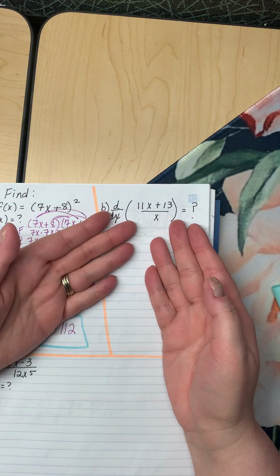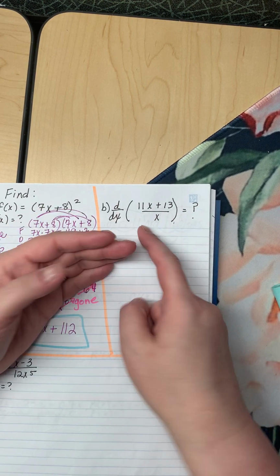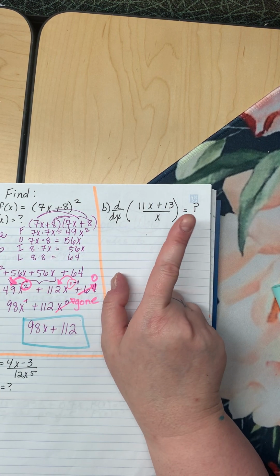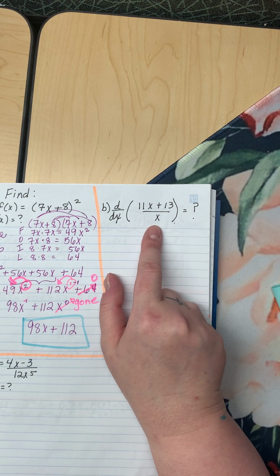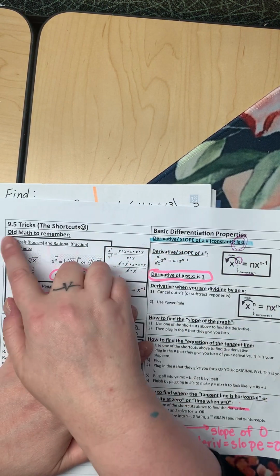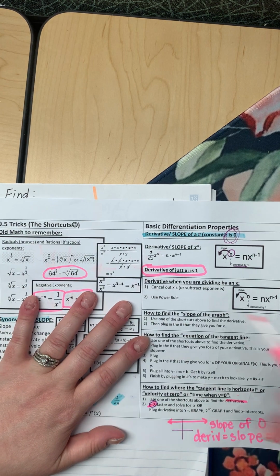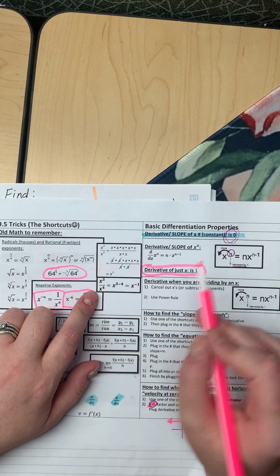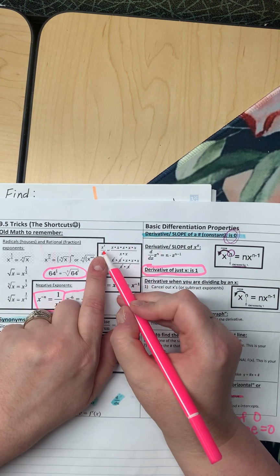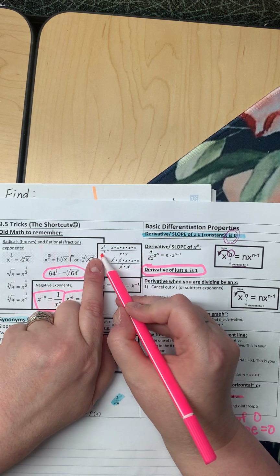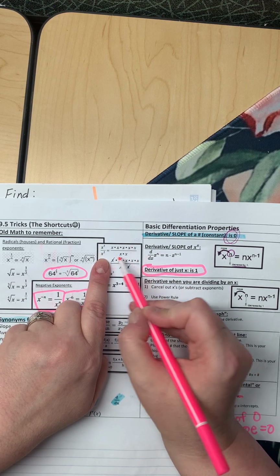Ooh. It's got an x in the bottom and a top and a plus sign. We haven't had that yet. Okay, so when you get to this problem, the old math that you have to remember is over here on the top right of the 9.5 tricks. It says that if you have x's on top of each other, you get to cross them out. Like this one says x to the 5, that's 5 x's on top. And x squared, that means 2 x's are on the bottom.